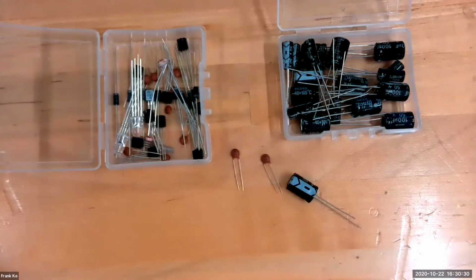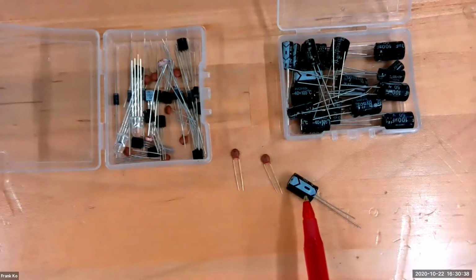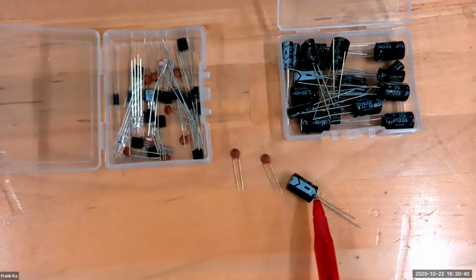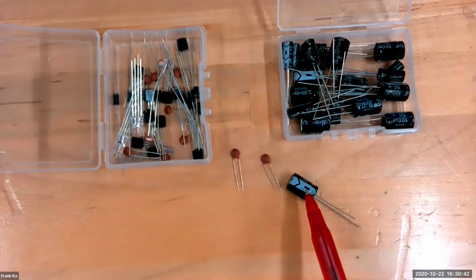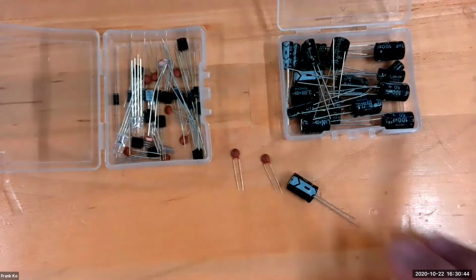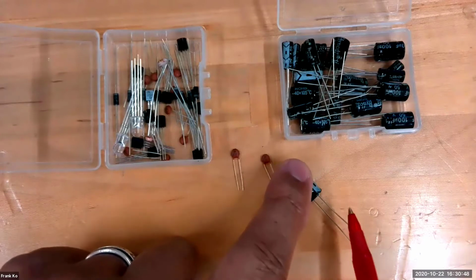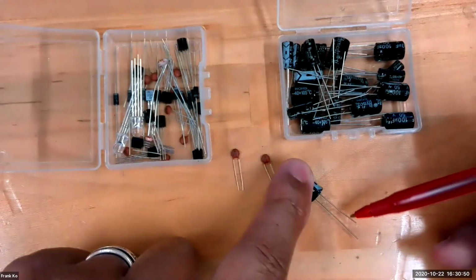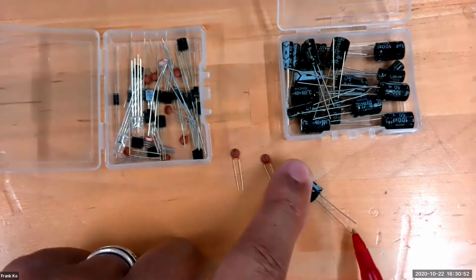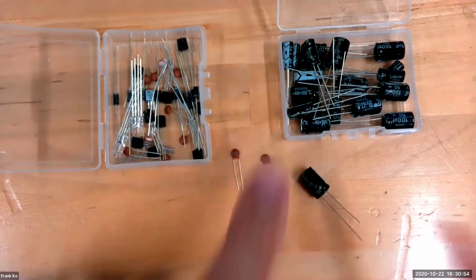So let me go ahead and change this to the speaker view so we can see this enlarged. And everybody see in the larger view this white band on this side of the body of the capacitor and the little negative symbol printed on here. If I roll this over gently, it goes to show us that this lead here is the negative lead, whereas that lead, the longer lead, is the positive lead.